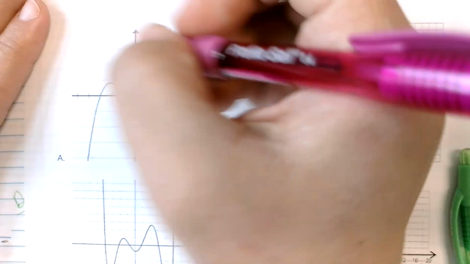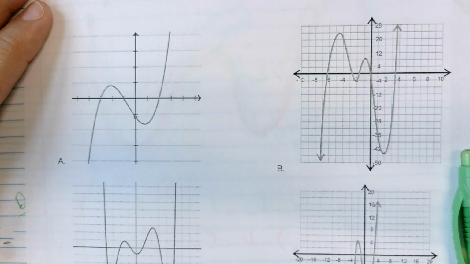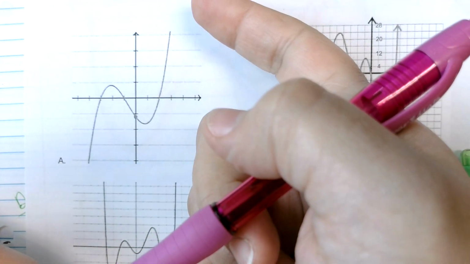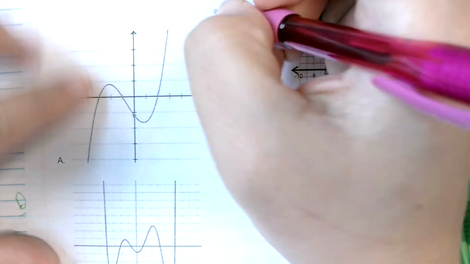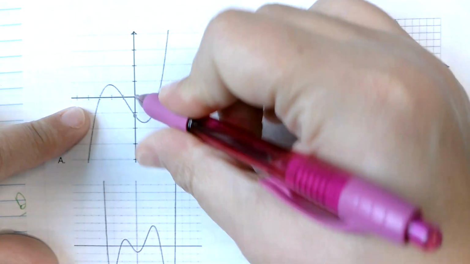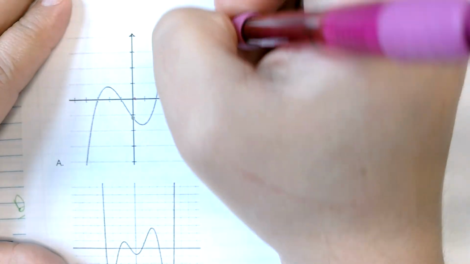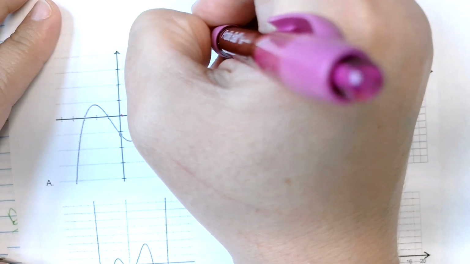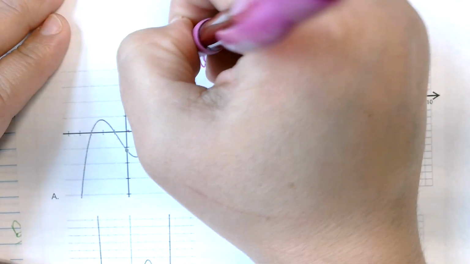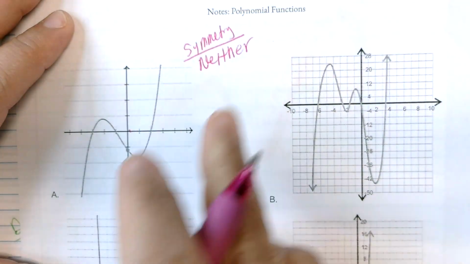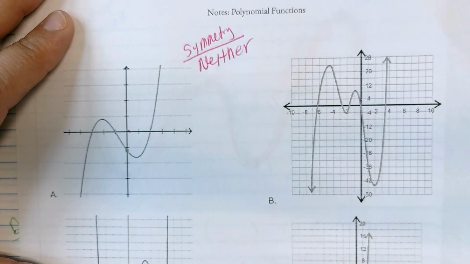Okay, so in this first graph, this is a cubic function. It's odd. It's almost symmetrical, but it's not. So I would say if this was here in the middle, it would be symmetrical. But as far as symmetry, I would put neither for this symmetry. And if you've already looked at your homework, you know that that spot exists on your homework.